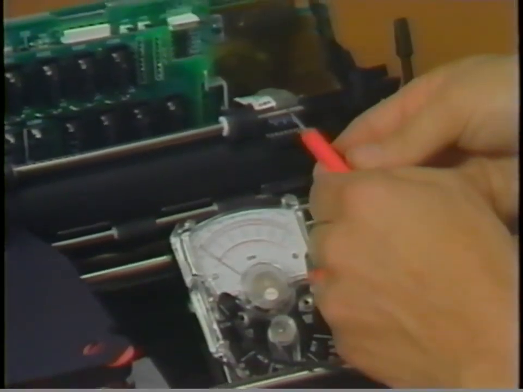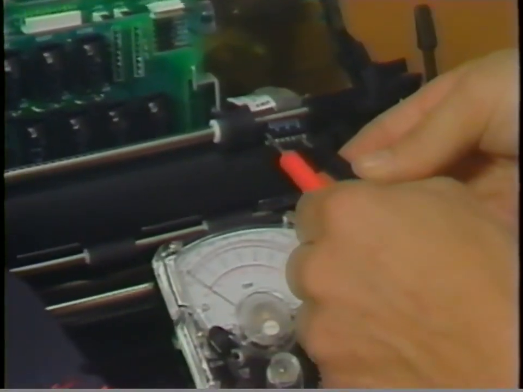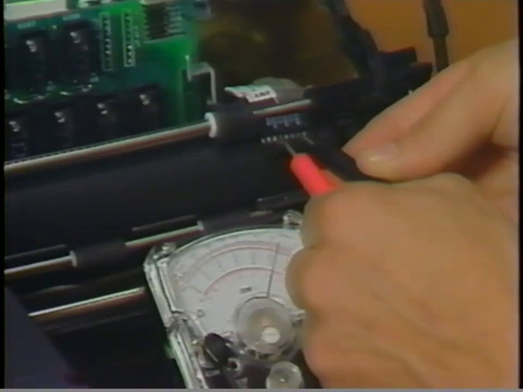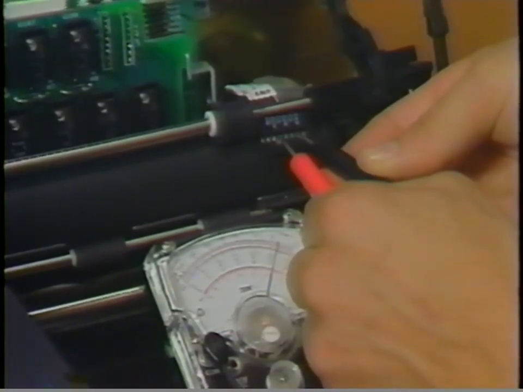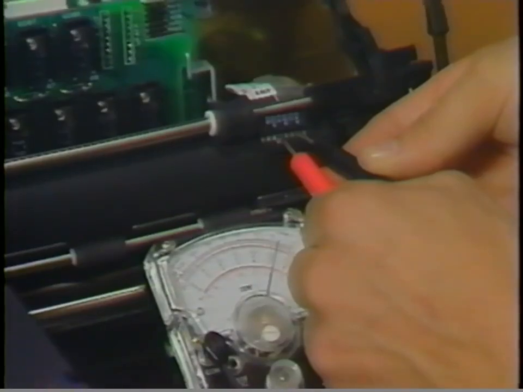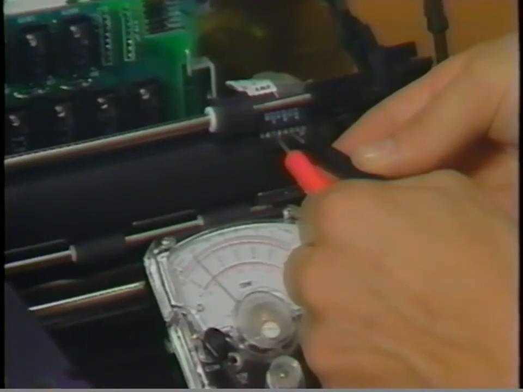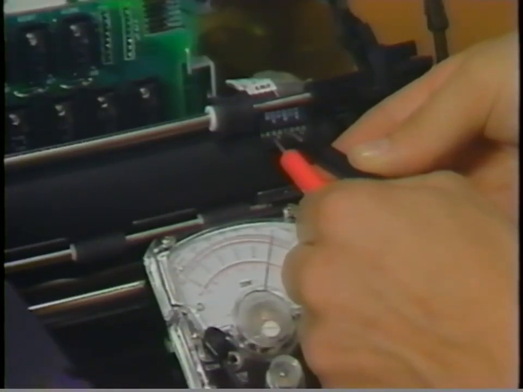Now check the resistance from pin 1, EA+, to pin 4, EA, on the transport motor connector. The resistance must read from 4 to 6 ohms. The resistance readings should be in the same range for pin 5 to pin 2, EC+ to EC, and pin 3 to pin 6, EB+ and EB.